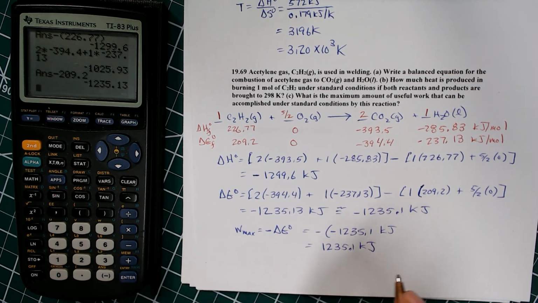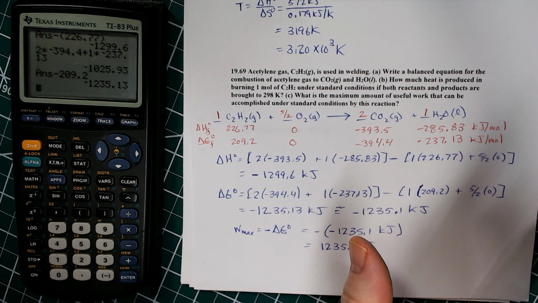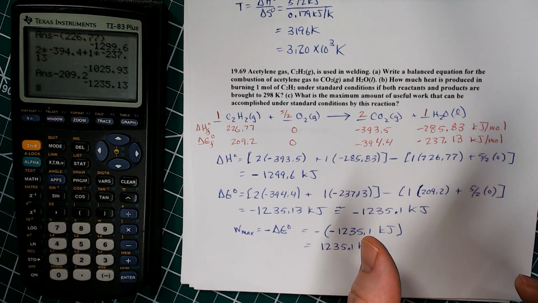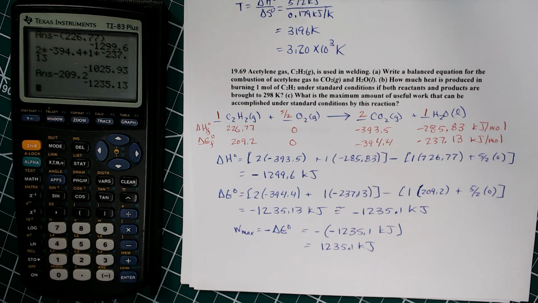So what that means is if you had a very efficient engine and you put the acetylene in there and you were able to convert all of the free energy into work, you potentially could do this much work. It's a maximum. In reality, we can never do that much work. In reality, there's no such thing as a perfectly efficient engine.